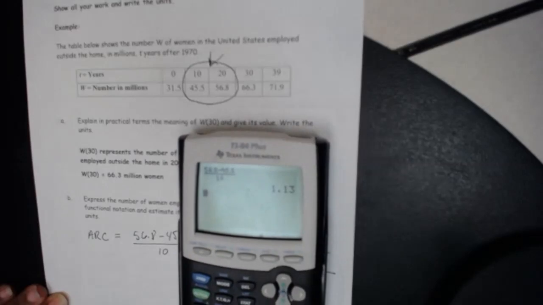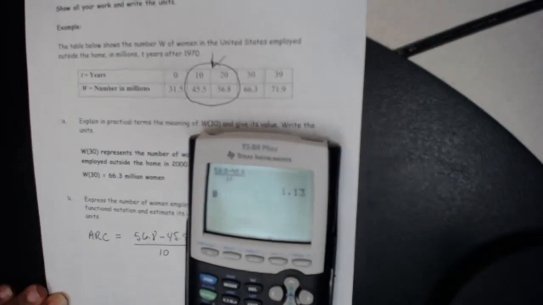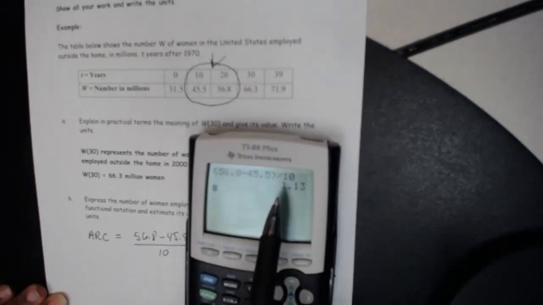Now, if you do not have a TI-84 Plus, you have to enter it this way. Parentheses, 56.8 minus 45.5, you close the parentheses, then divide by 10. You get our answer. You have to put the extra set of parentheses around the numerator.